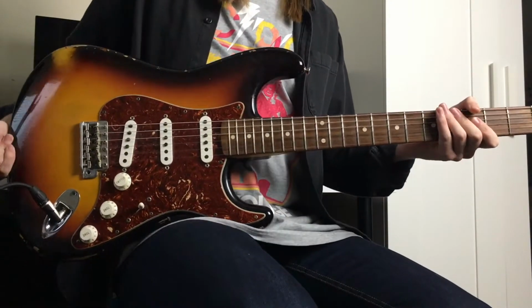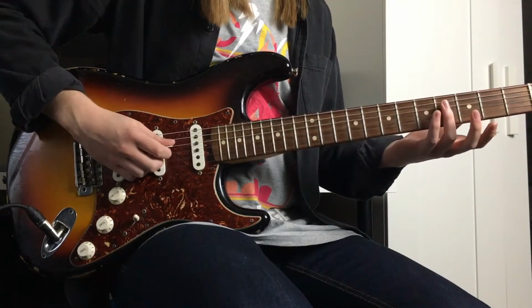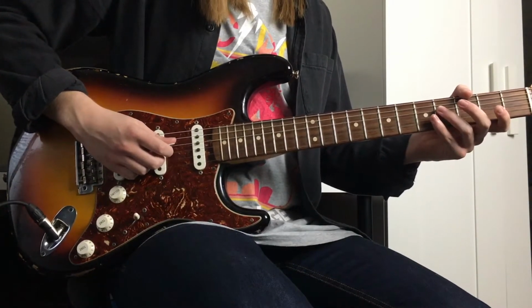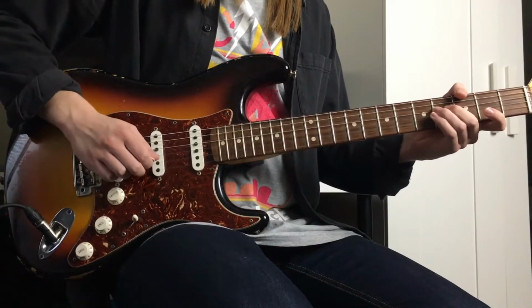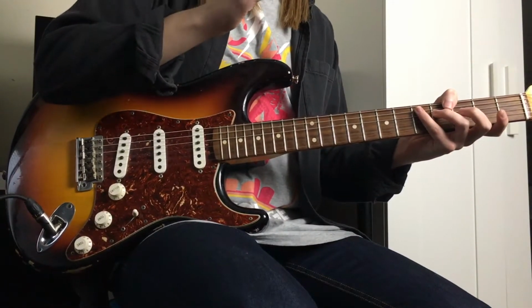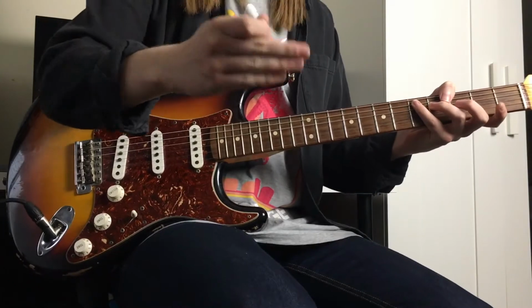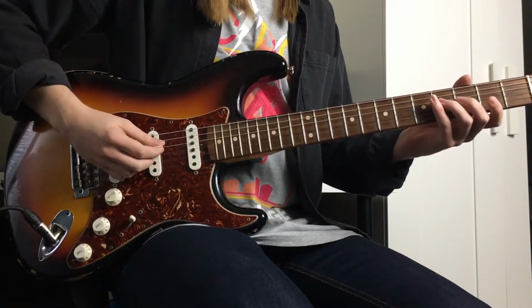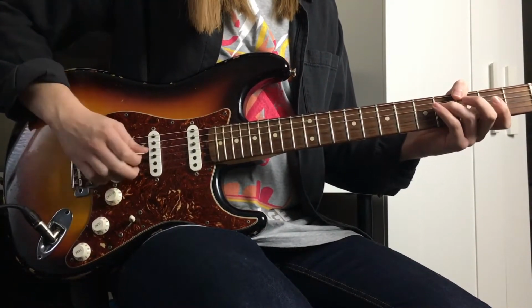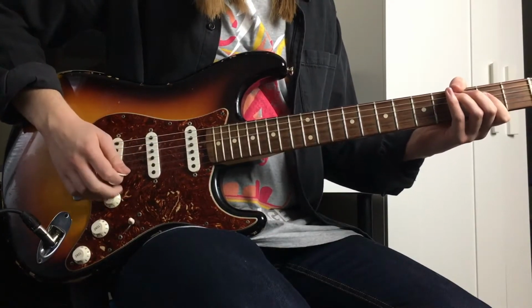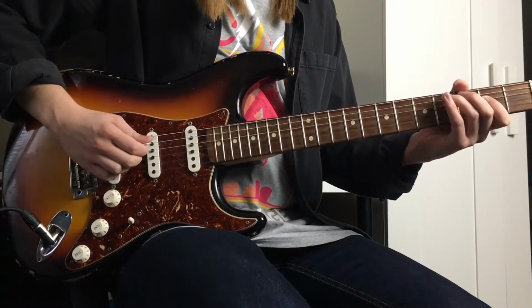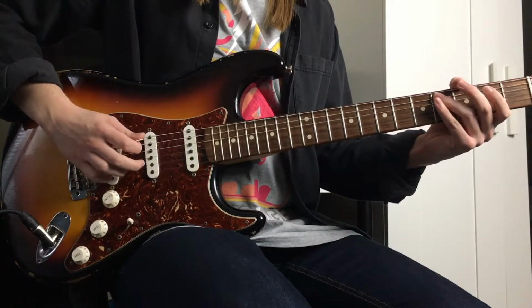And the second half starts with your ring finger on the 4th fret of the D. He basically just descends down the F sharp minor scale that we talked about at the beginning of the video. So 4th fret of the D, 2nd fret of the D, 4th fret of the A, 2nd fret of the A.